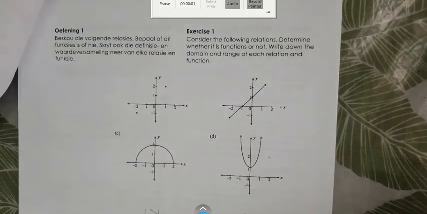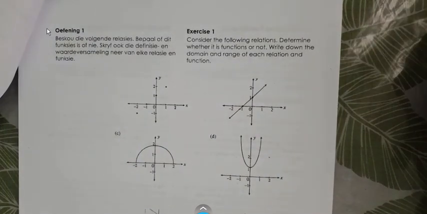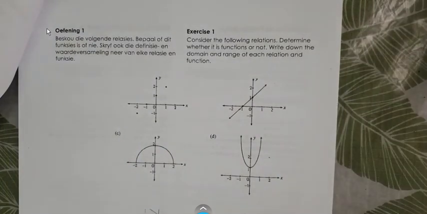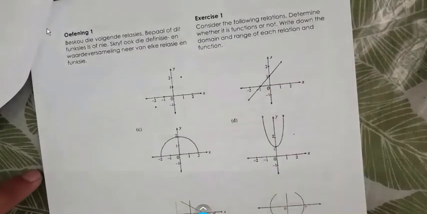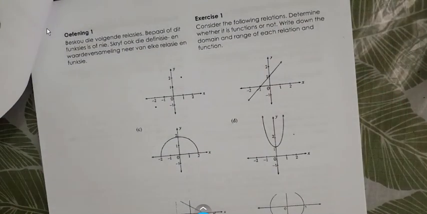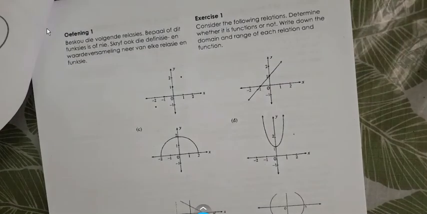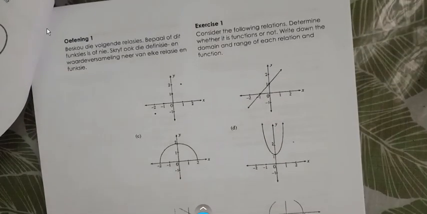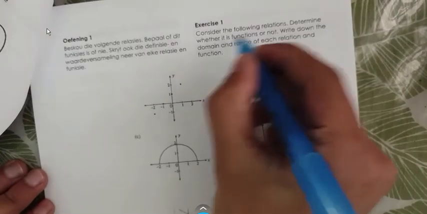Alright, we're busy with exercise number 1, and we have done this already, but we're just going to recap. They ask us the following, and I want you to sit with a highlighter and do as I am doing if you haven't done this already. Alright, can someone lend me a highlighter? Sorry, I have it. Okay, so consider the following relations, determine whether they are functions or not.